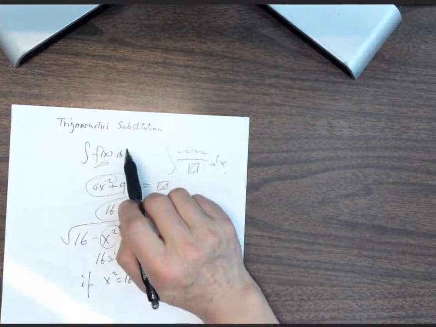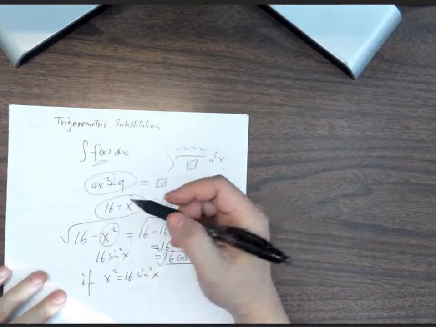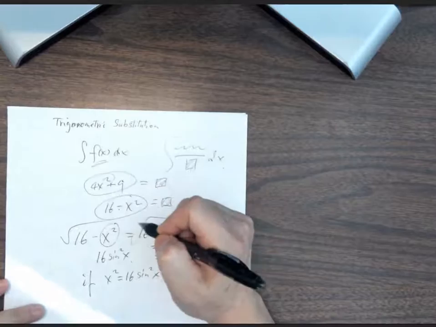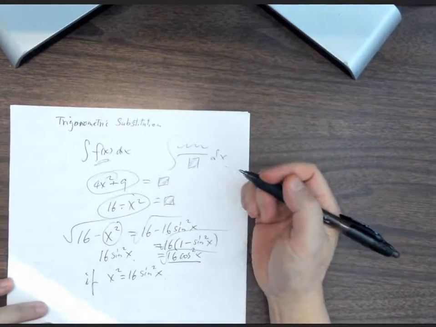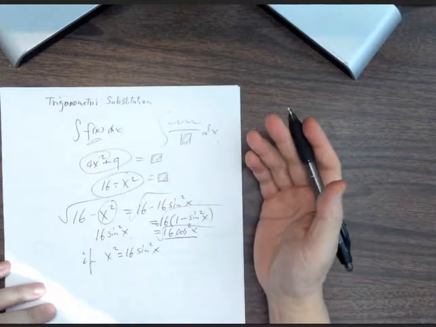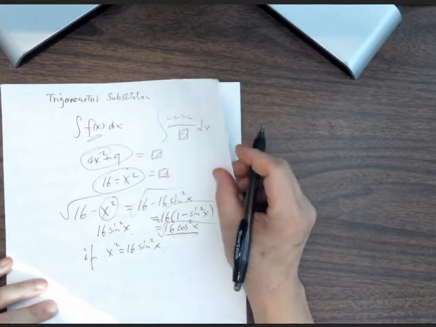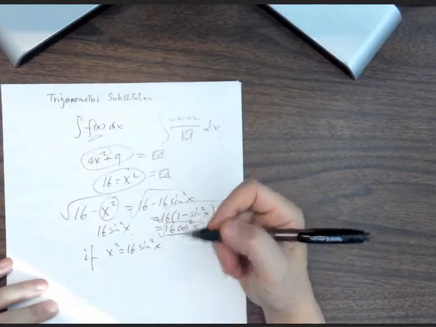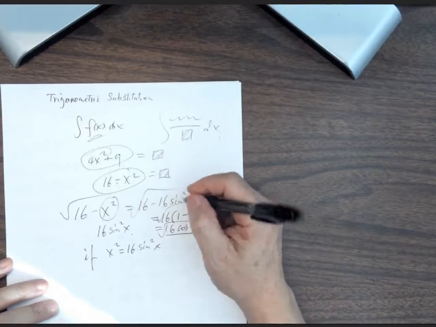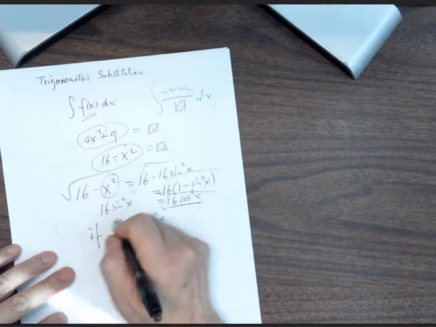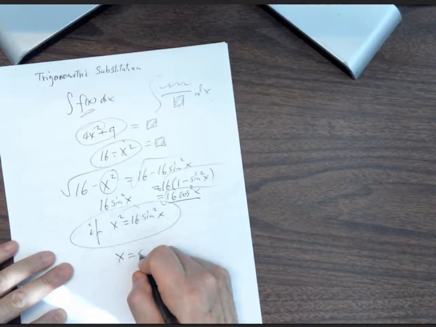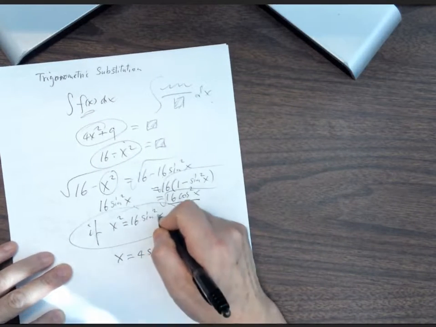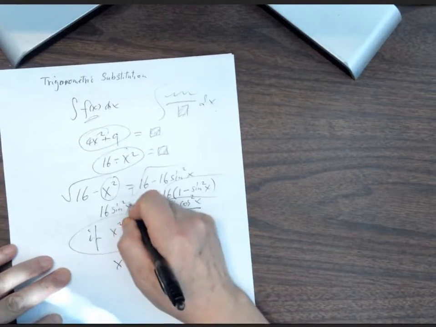Alright, so the principle behind this technique is, according to whatever structure, we try to think of some trig identity to come up with our substitution. So in this case, we would be using x equal to 4 sine theta. That would be a new variable.